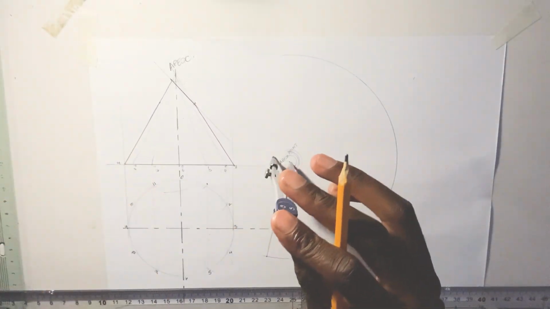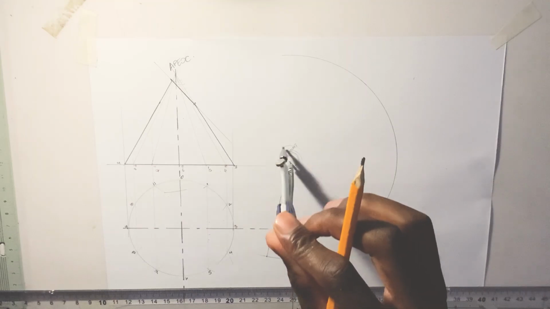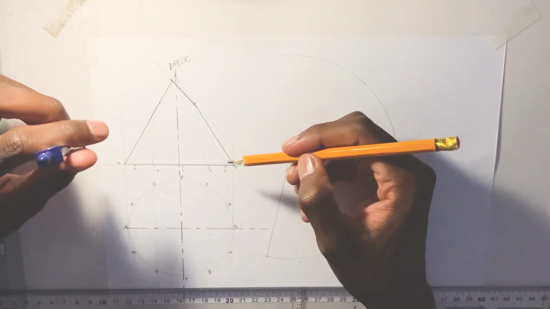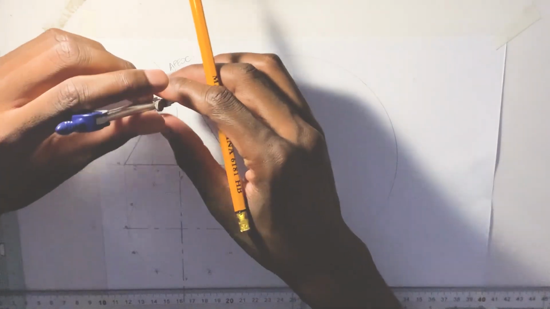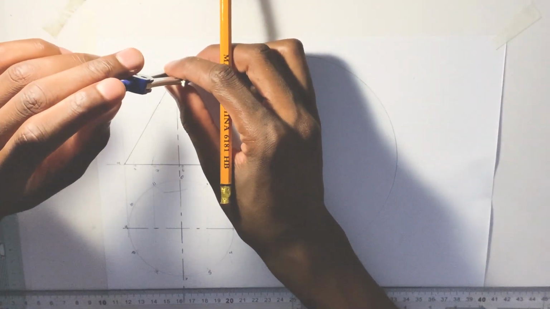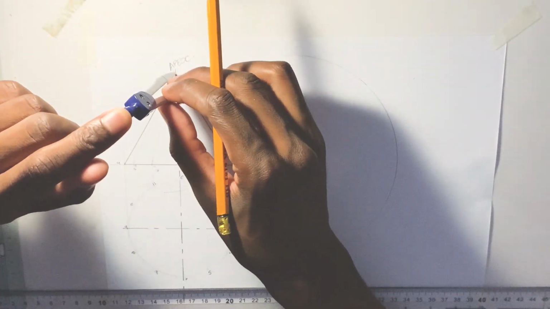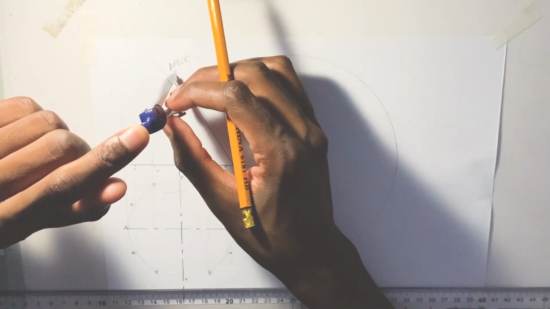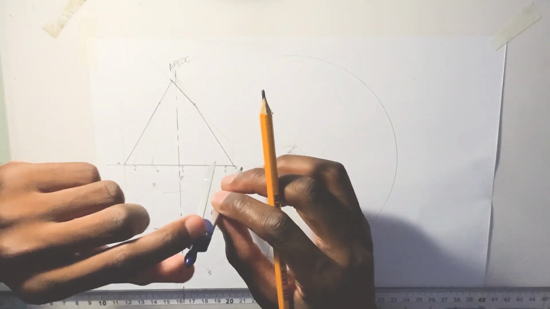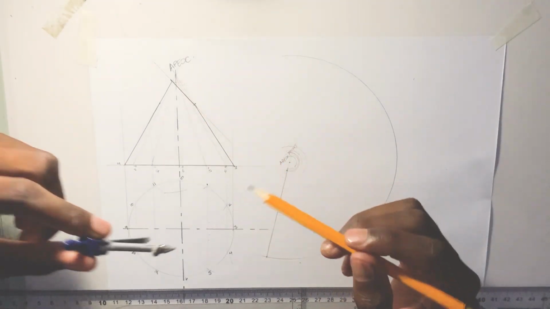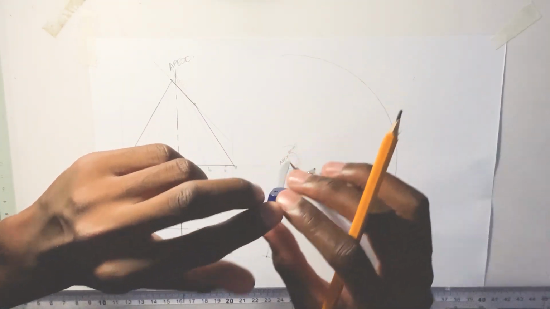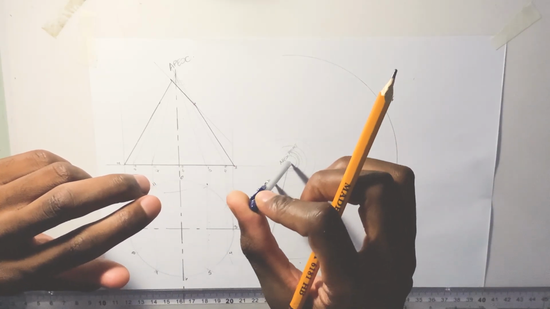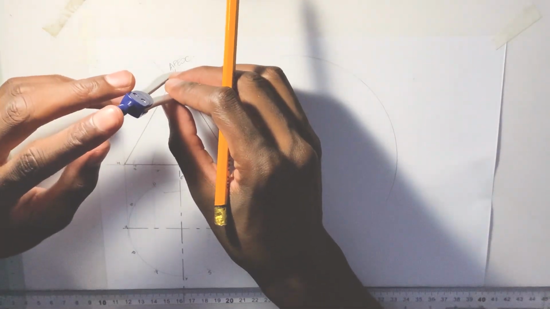I'm sorry guys, my hands keep on blocking you where we are taking these heights. But I think I will make another video so that you guys can follow through and understand where we are getting these heights. But it's just from the apex to the point where our cutting plane is cutting through those points that are coming from the plan, right? So now let's go ahead and draw our curves, right?